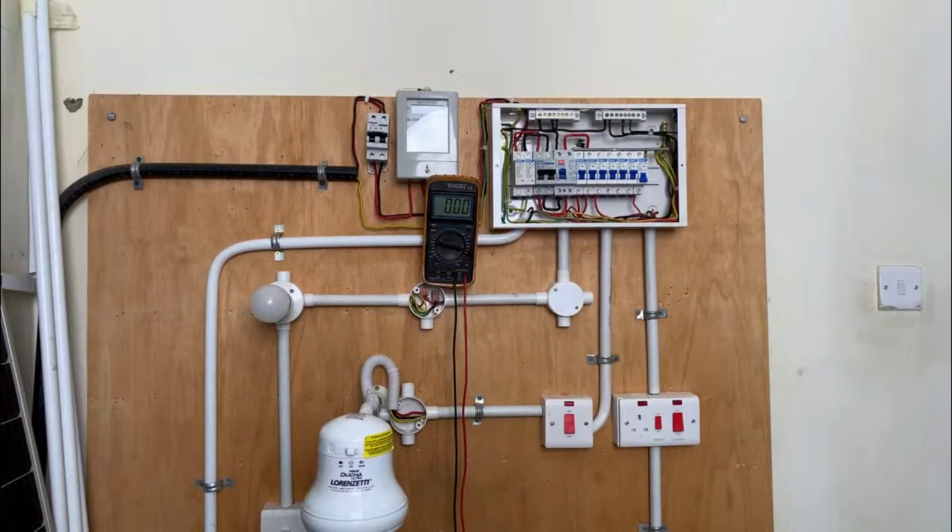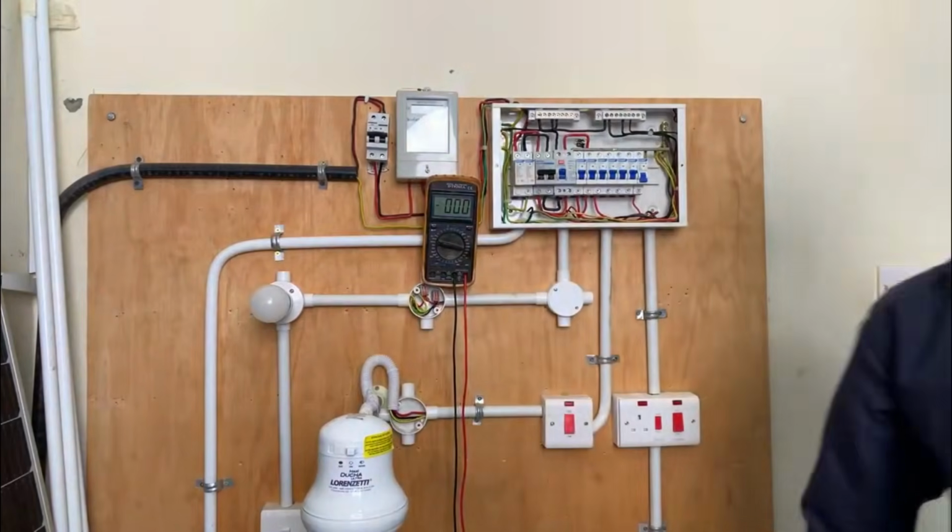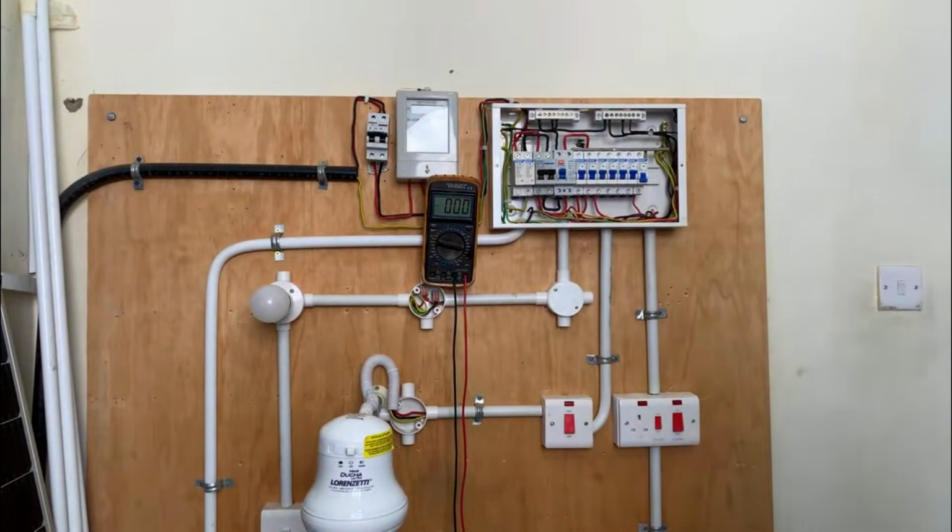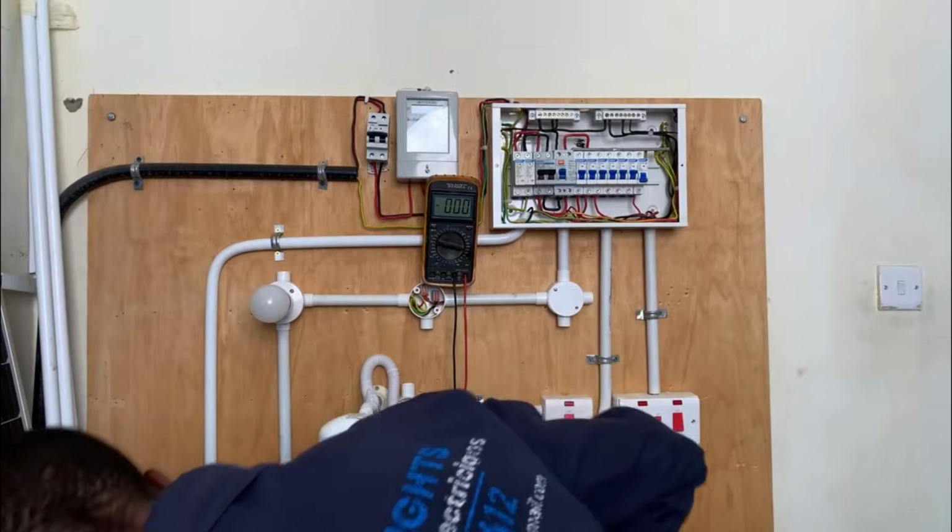What could be the problem? Oh, still facing a challenge. I can't get my meter to power on. What? So now that being the problem, I think we can simply go on.